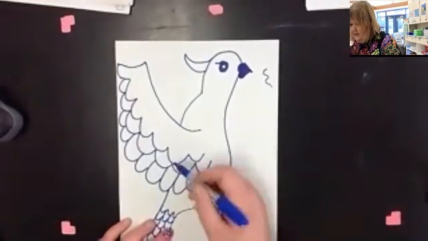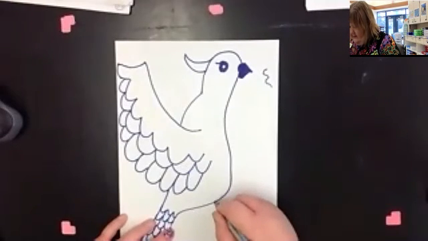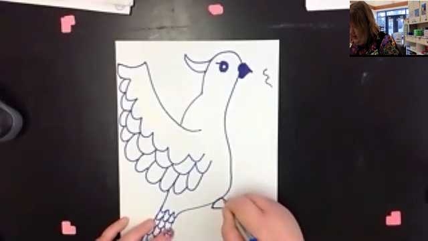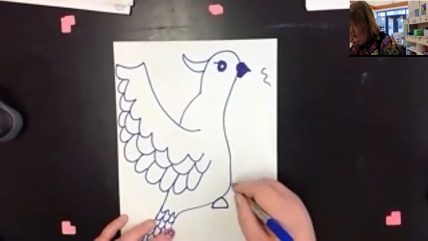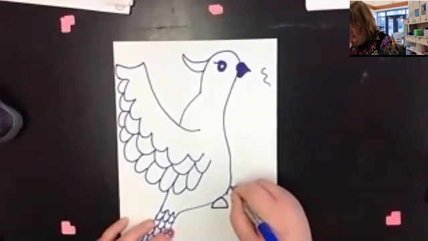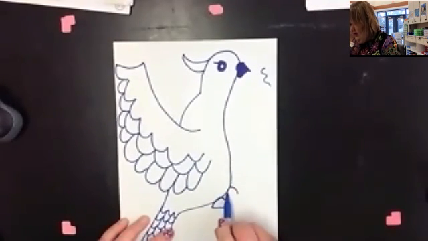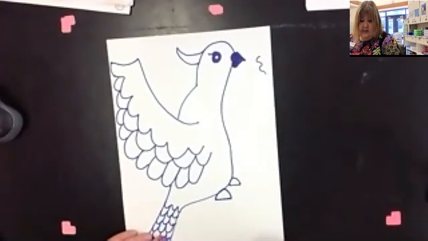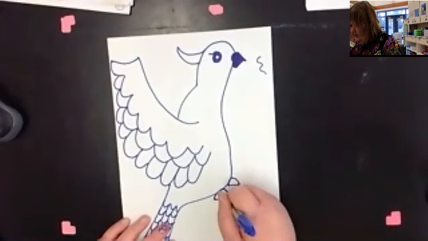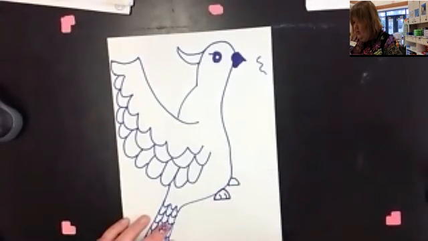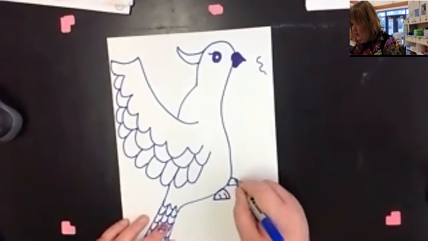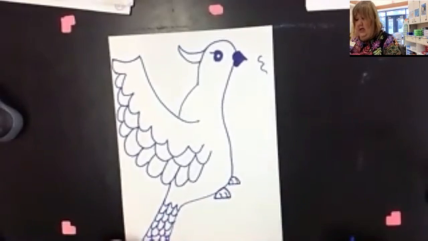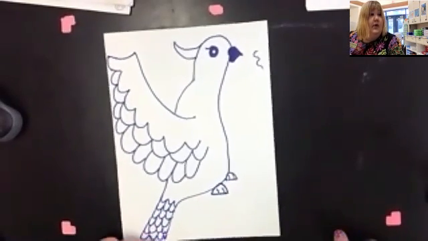And right across from the wing is where we're going to add the feet. So we're going to draw about a half circle. And then we're going to put a line under it. It's going to have 2 of those. And for their little talons, we're going to add some lines. So 1, 2, 1, 2. And now you have an Australian cockatoo.